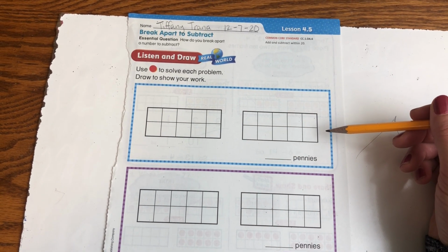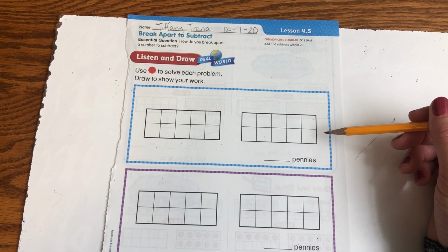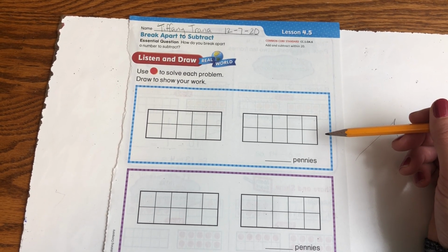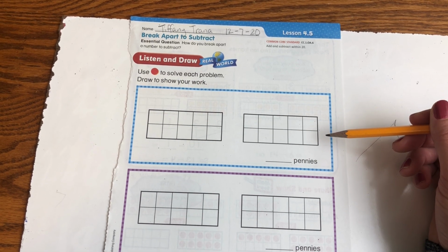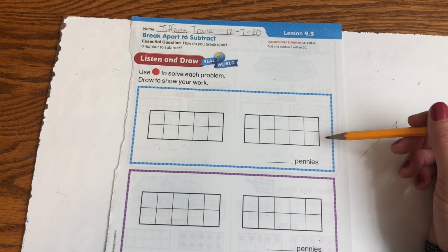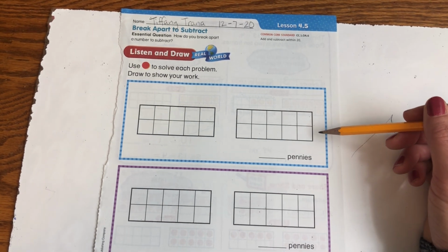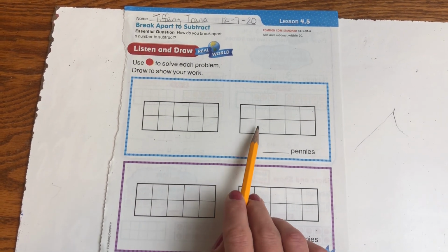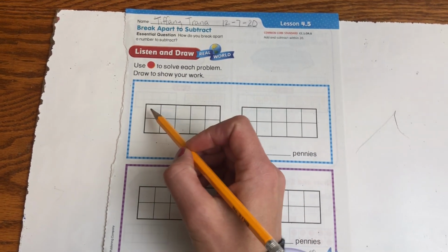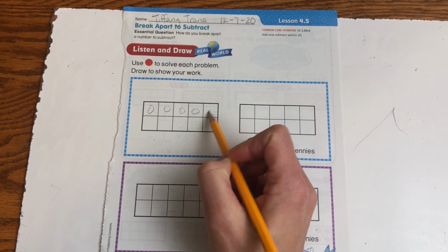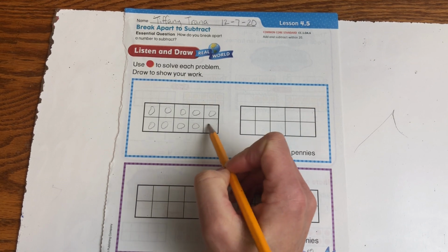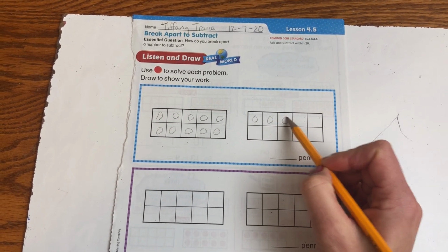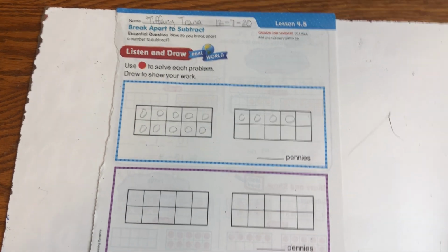Tom had 14 pennies. He gave 4 pennies to his sister. How many pennies does Tom have now? Well, let's first start out by making 14 pennies. That is a 10 and a 4. Here we go. There's my 10, 11, 12, 13, 14.